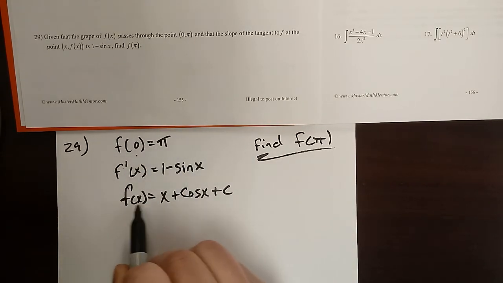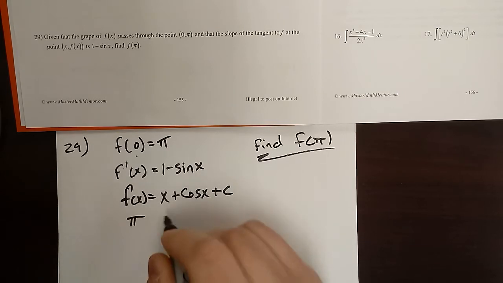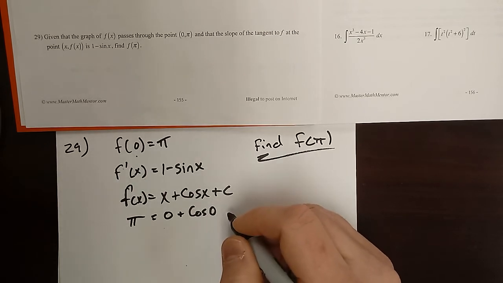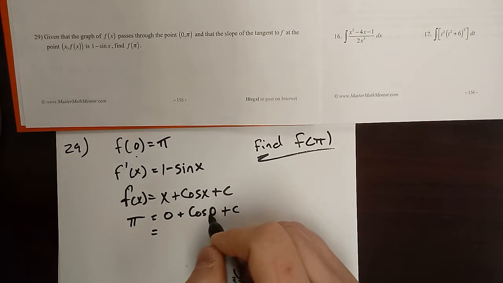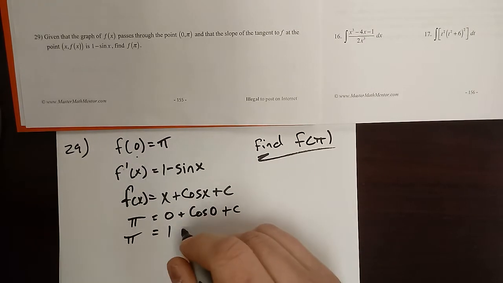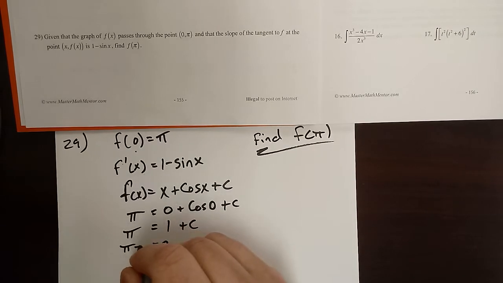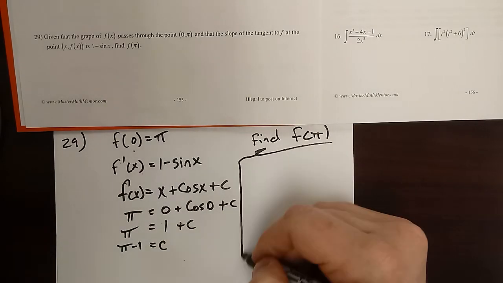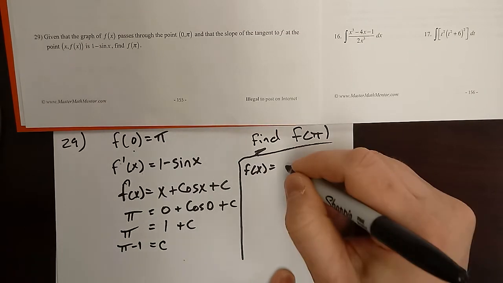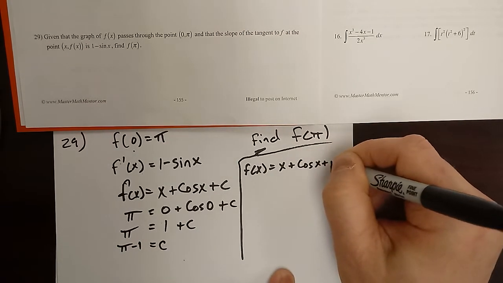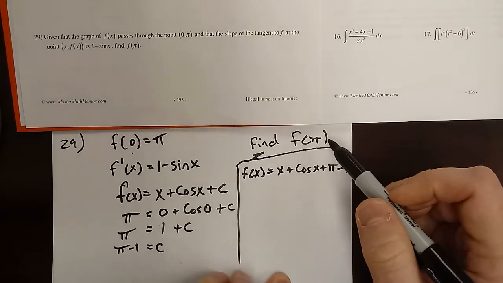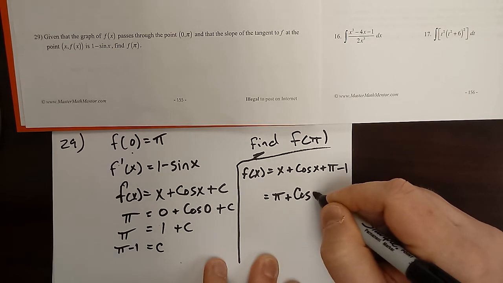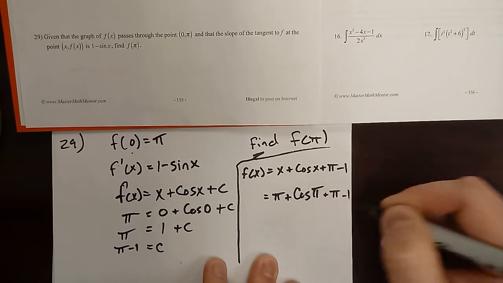I know that f of 0 is equal to pi. That means that if I plug in 0 here, I get pi out. So let's see, 0 plus, cosine of 0 is 1. So I get pi is equal to 1 plus c. So c is equal to pi minus 1. Ew. Okay. So that means that I can write f of x is equal to x plus cosine of x plus pi minus 1. That sounds terrible, but f of pi is pretty nice. When I plug in pi, I get pi plus cosine pi plus pi minus 1.